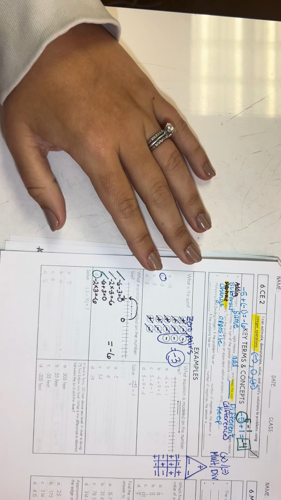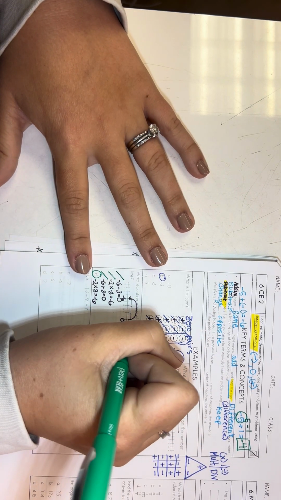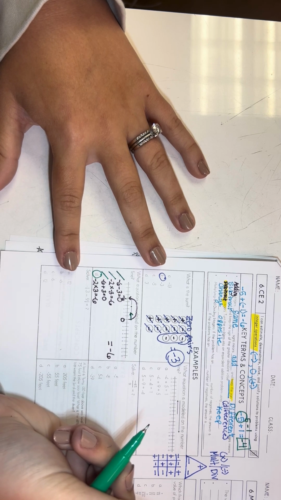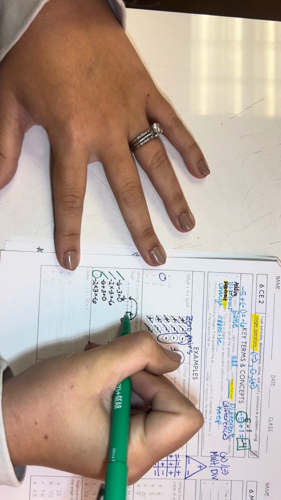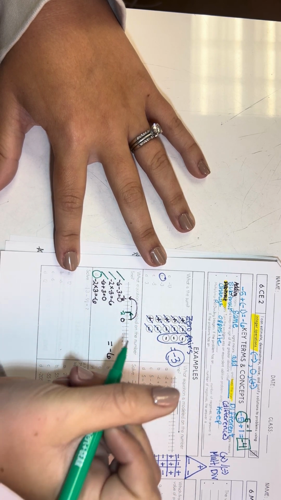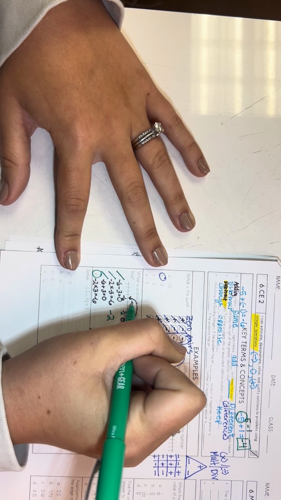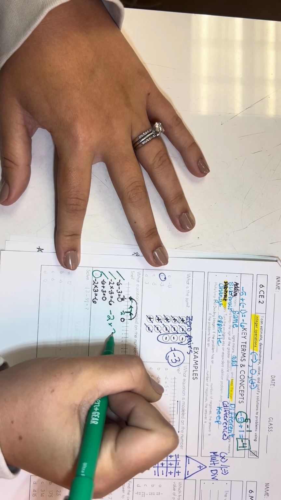Now, how wide are these little arrows? They go from 0 to where? Where does this first arrow end? Negative 2. So that's how we got negative 2. How many arrows are there? 3. So that's how they got the answer. Wherever the arrow lands, and then how many arrows are there?